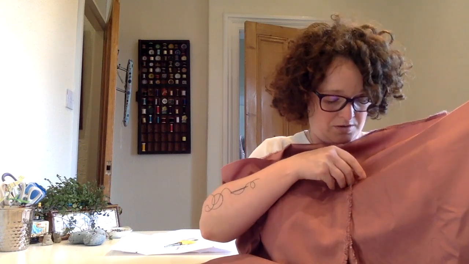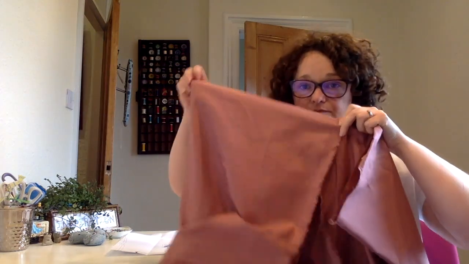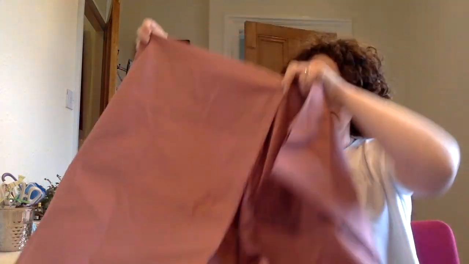So what you're going to do for that one is you will take your selvage edges and you will fold them into the centre like that. Okay, so you then end up with a fold on this side, your selvage edges down the centre here, and then a fold on this side.